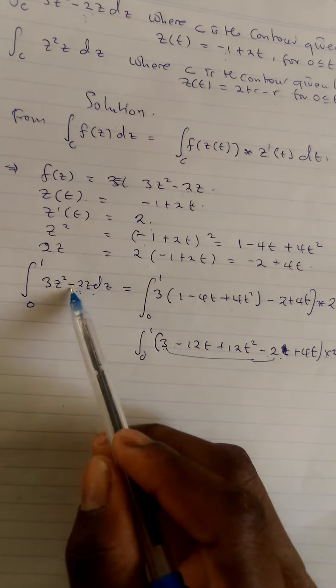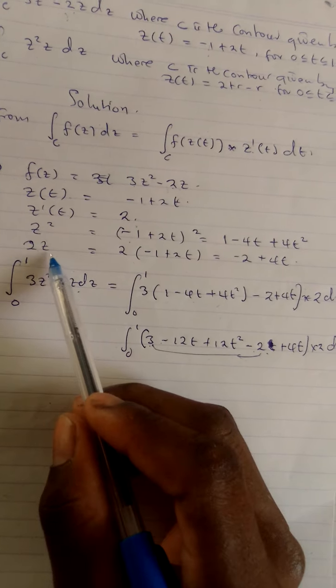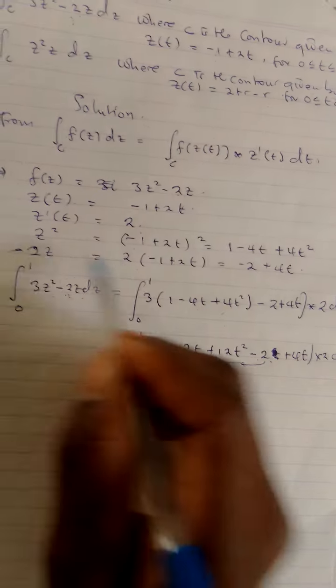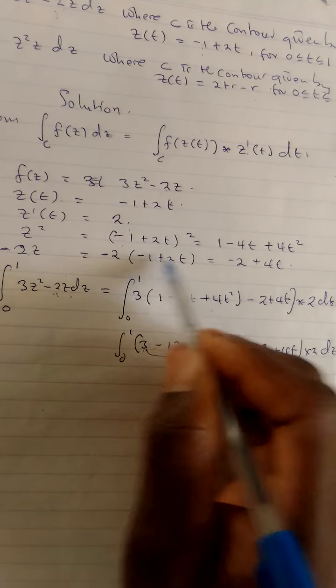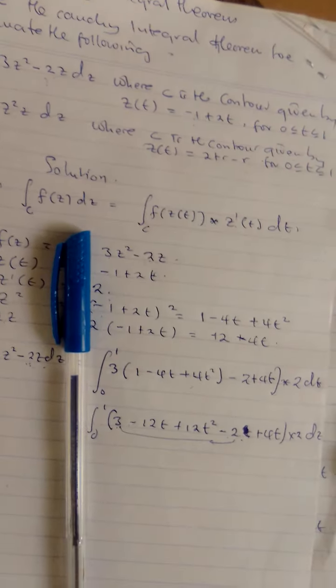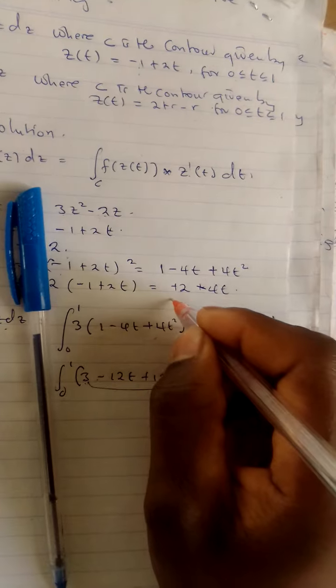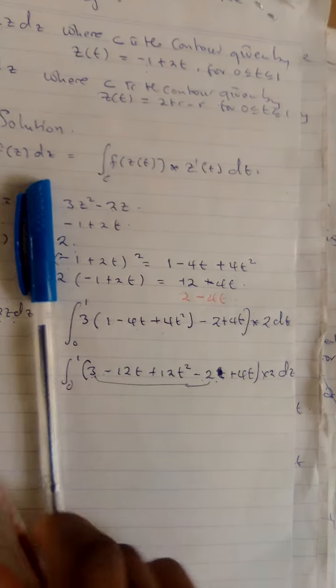When you multiply, this function had a negative, so you bring the negative and put here a positive 2 minus 4t. So in correction, we have 2 minus 4t.